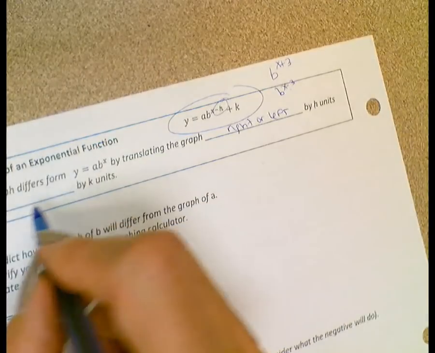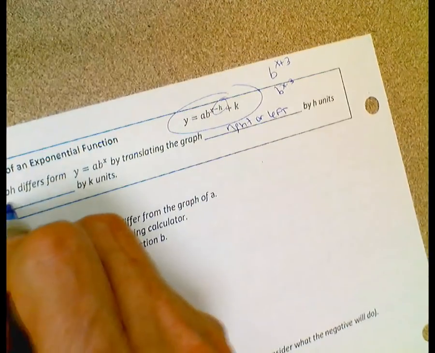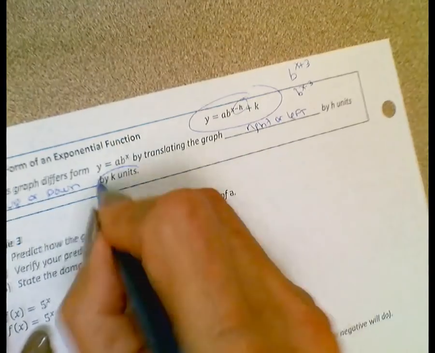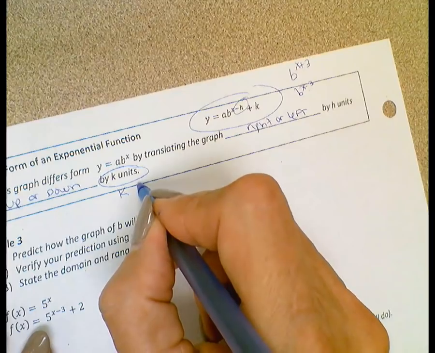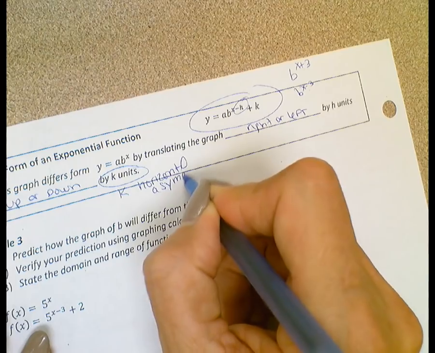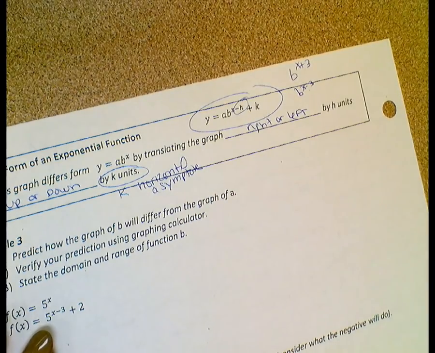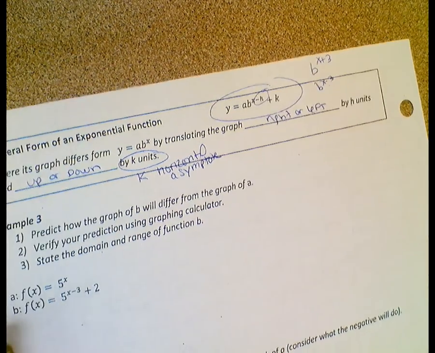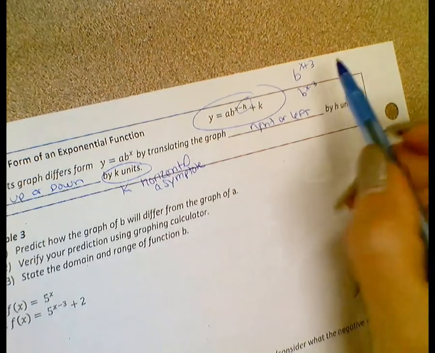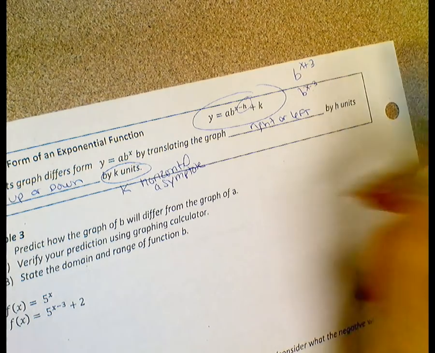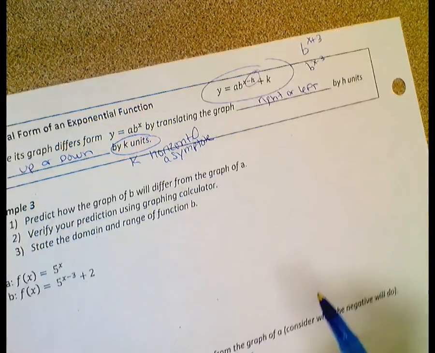And then the k moves your horizontal asymptote. So you're going to go up or down k units. So the k is your horizontal asymptote. There is no vertical asymptote. So h is not your vertical asymptote. It just moves everything over. Like instead of 0, 1, if this was my problem, my first point, instead of 0, 1, it would be 3, 1. Okay? So here we go.